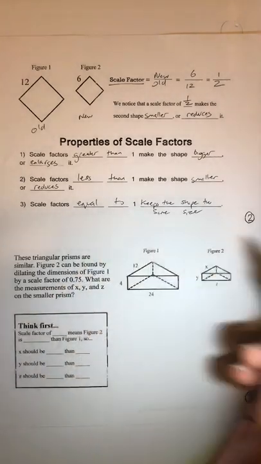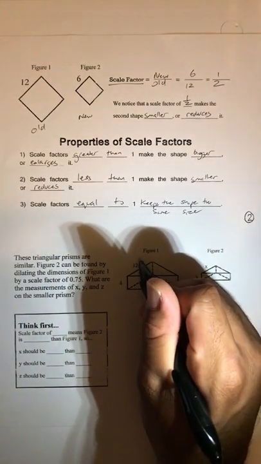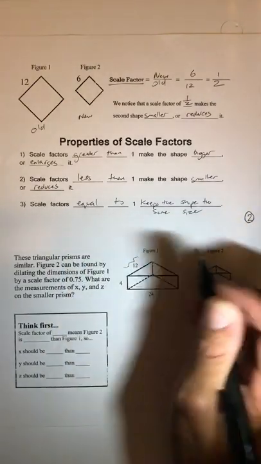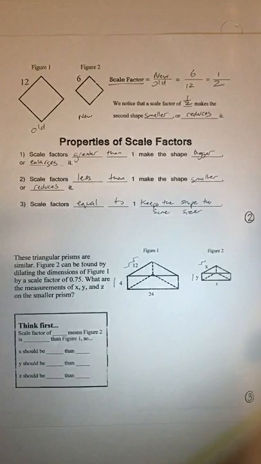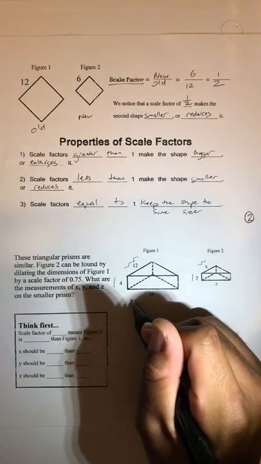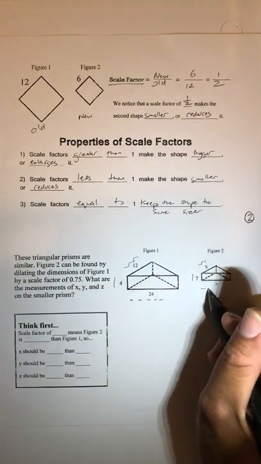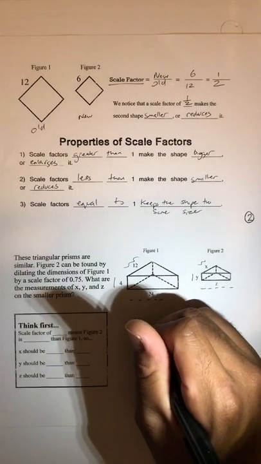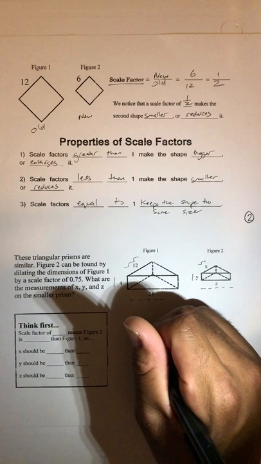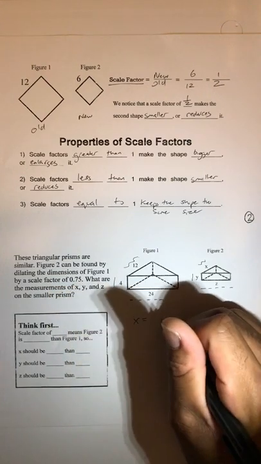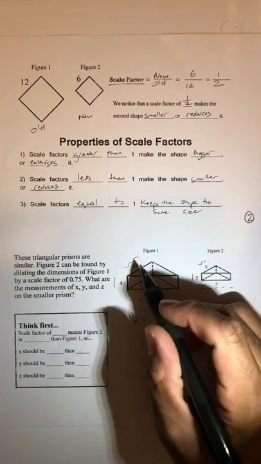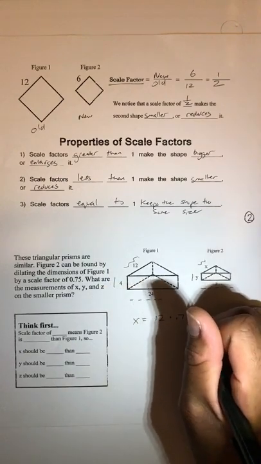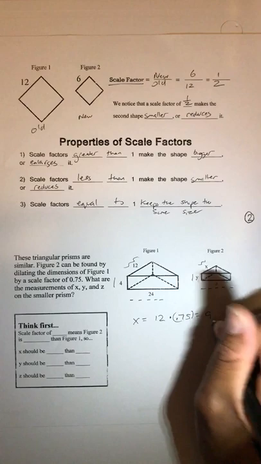Okay? Now, let me put some symbols on there so I can know what represents what. This is going to represent this one because these are corresponding. This represents this because that is corresponding. And this represents this because this is corresponding. Now, all I have to do is take my original and multiply times the scale factor, and I get 9.